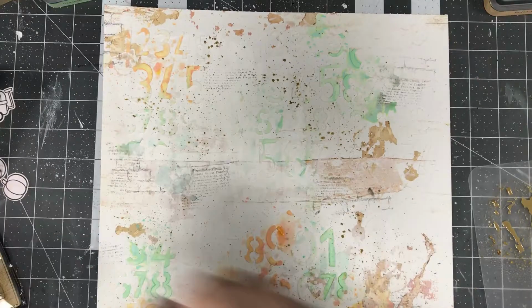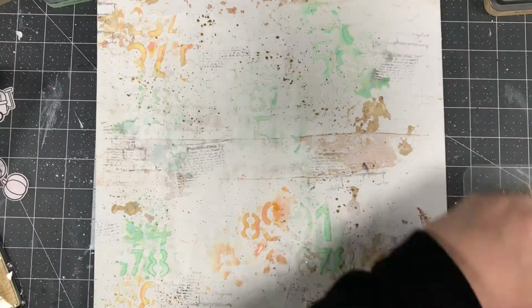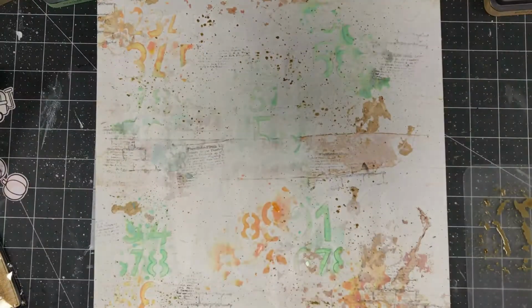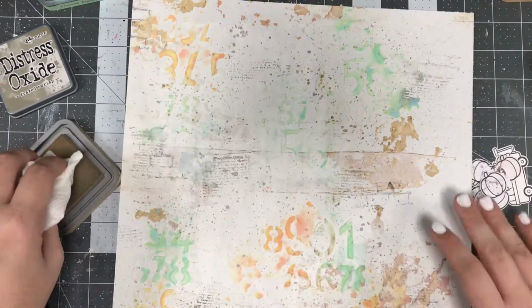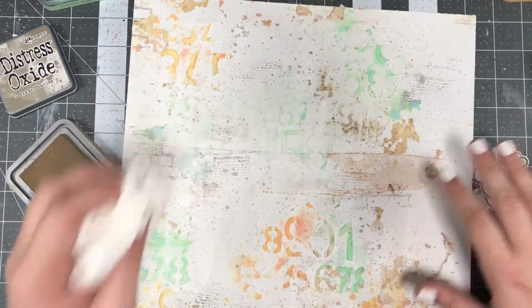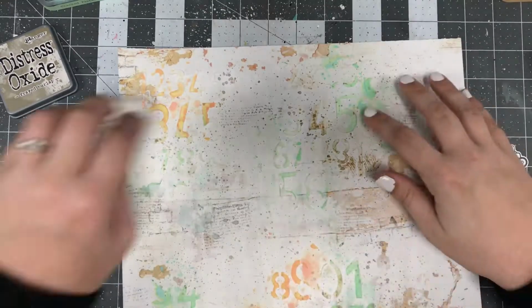Now I'm using Frayed Burlap Distress Oxide. Again, I smushed it onto the plastic, spritzed it with a little bit of water. Now I'm using the Distress Splatter Brush to apply those flecks to the background. And that just kind of gave it a more, I don't know, whimsical, messy sort of look.